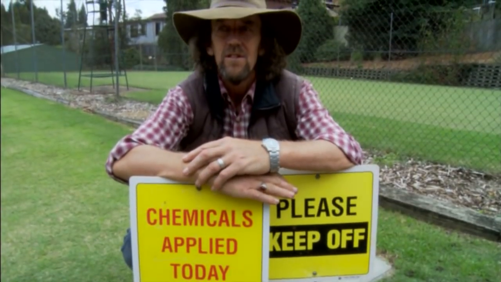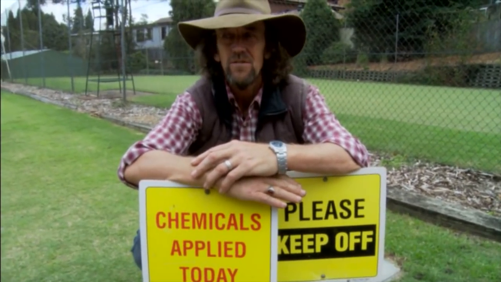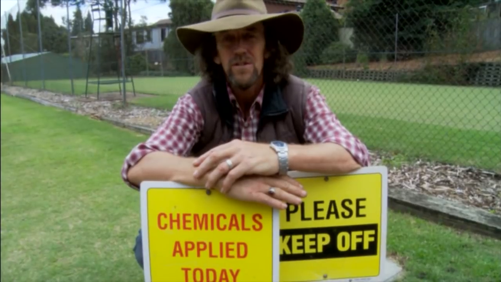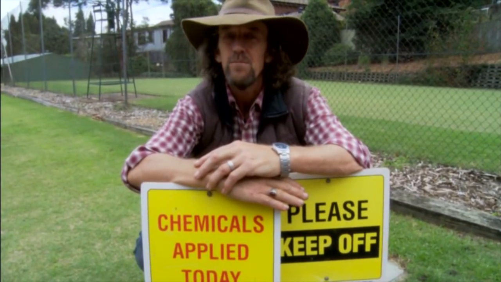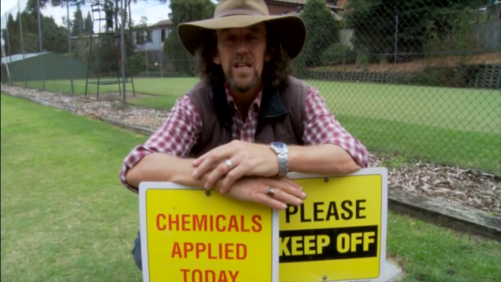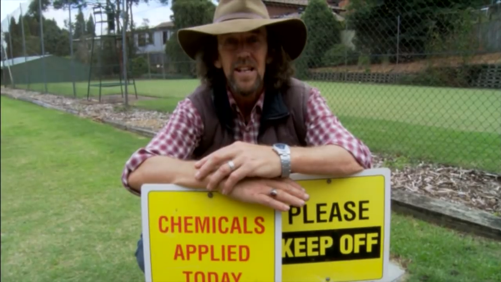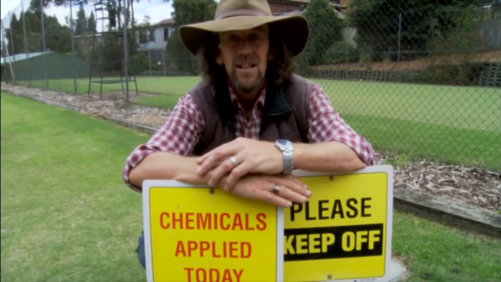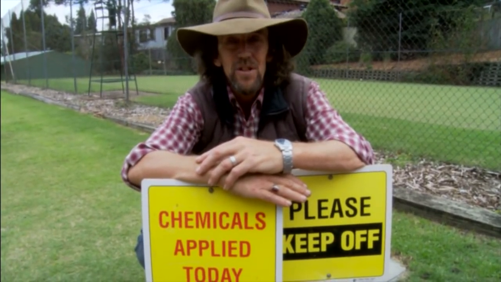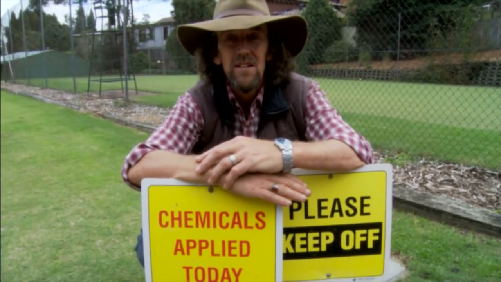All this effort, all these resources channeled into the unproductive and often unused landscape of lawns. There's more water, there's more fertilizer, and there's more chemicals applied to lawn per area than agriculture. This is a ridiculous system that's got carried away.